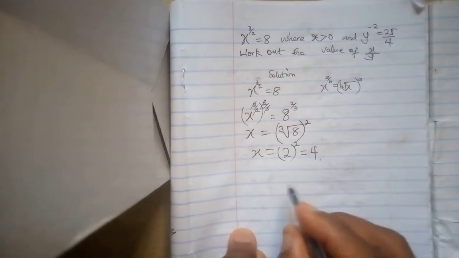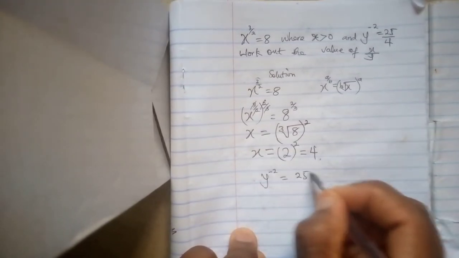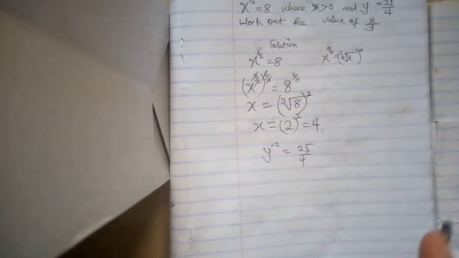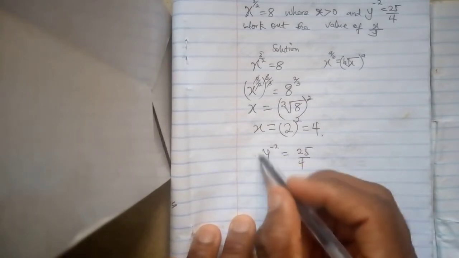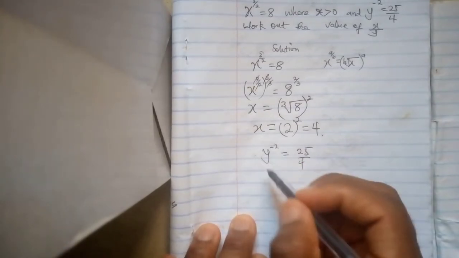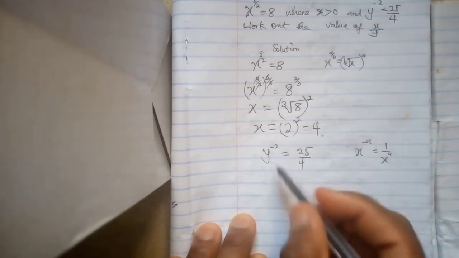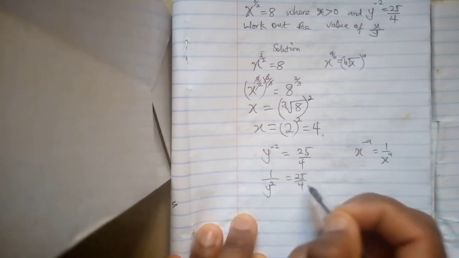So let's look for the value of y. y raised to the power minus 2 is equal to 25 over 4. Now this is very simple. All you need to do is see this law. You remember that law from the previous video, right? x raised to the power minus a is equal to 1 over x raised to the power a. Just apply that law here. 1 over y squared is 25 over 4.